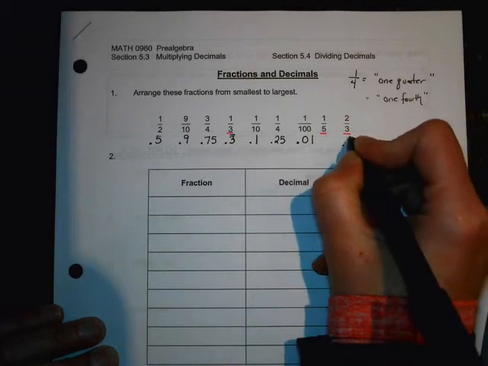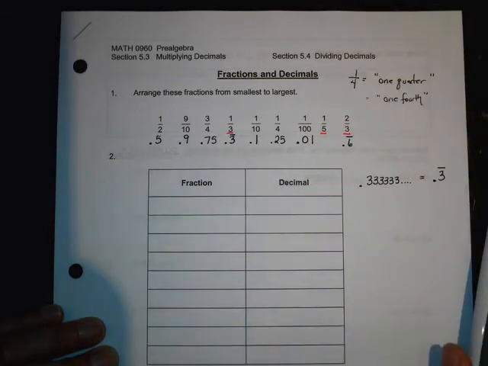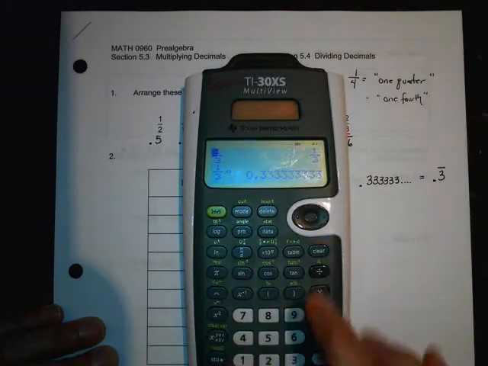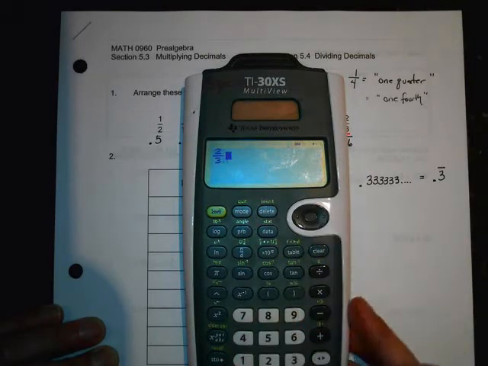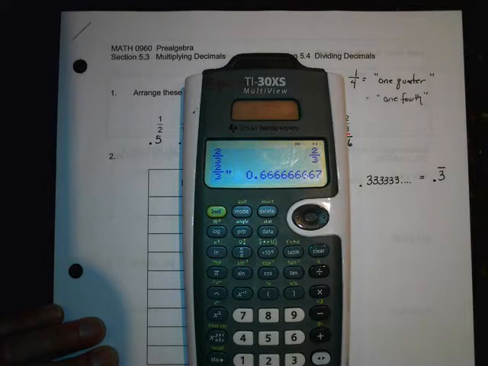Let's try it on our calculator. So 2/3, change, there it is, 0.6666666 repeat. And we come back to this when we do division, okay? We'll come back to this.